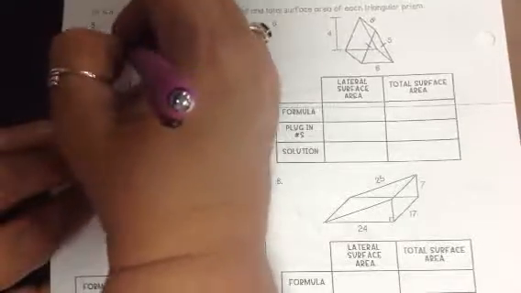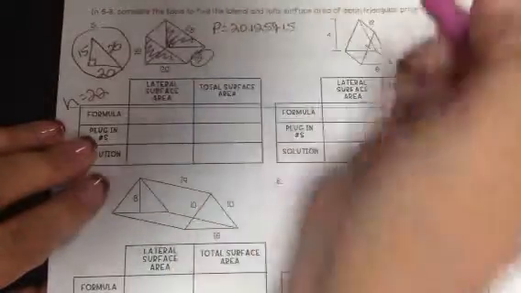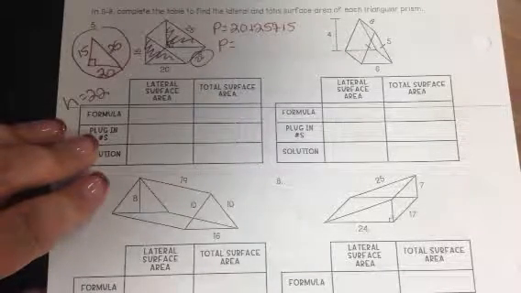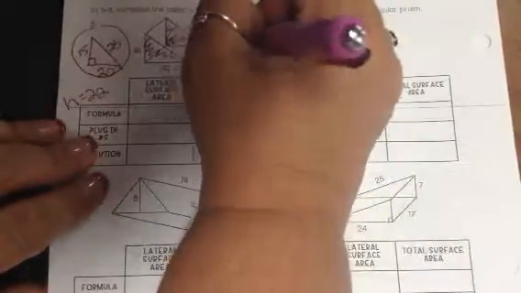Okay? Let's go ahead and find big P of this triangle, which is going to be 20 plus 25 plus 15. So big P is going to equal 60.